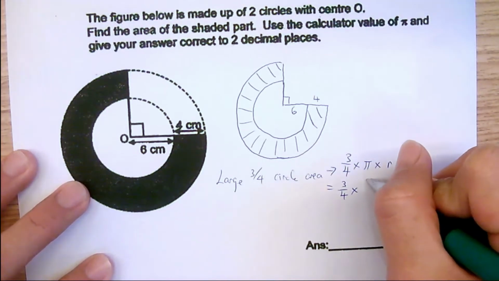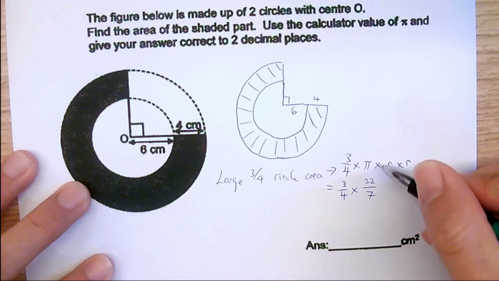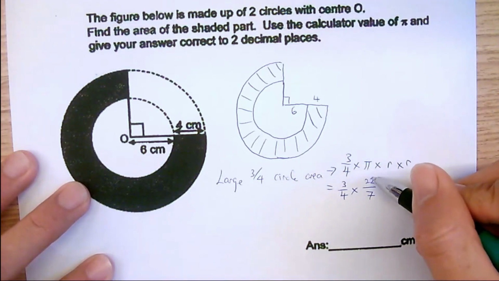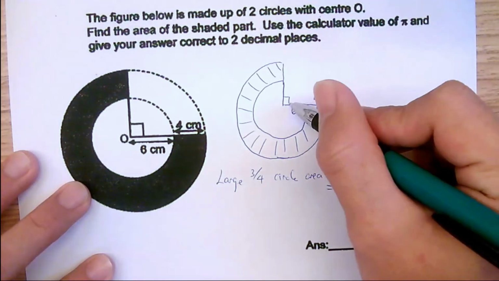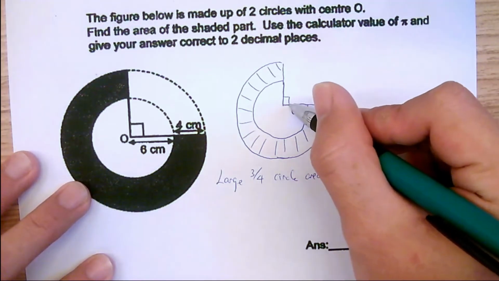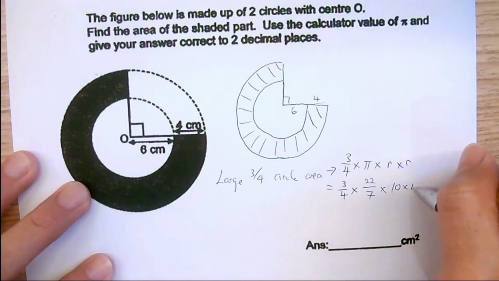In this case, I'm just going to put 22/7. But in our working, don't write 22/7. I'm just letting you all know, this is an example of pi. Multiplied by the r. The radius of the larger circle will be 6 plus 4. This is the radius, so it will be 10 times 10.